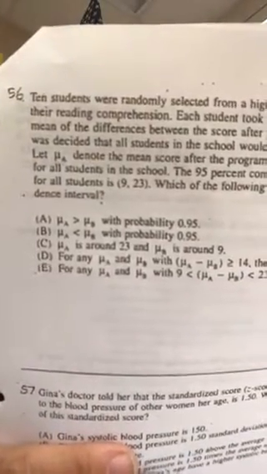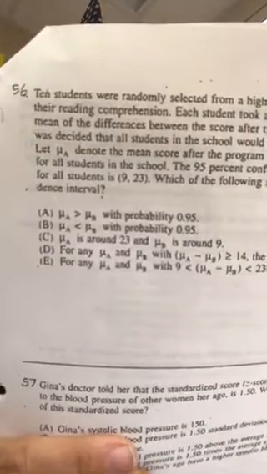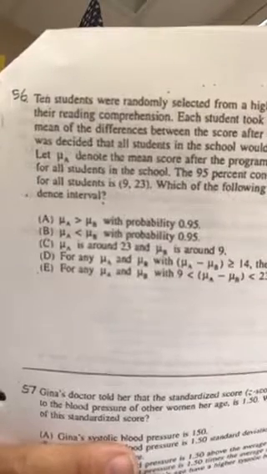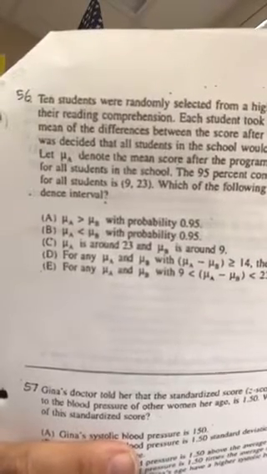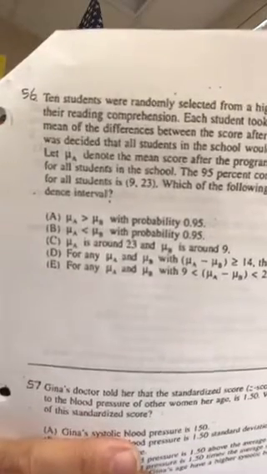It says 10 students were randomly selected from a high school to take part in a program for reading. Each student took a test before and after. So this is a matched pair. The mean difference of the score after the program and before was calculated to be 16. So difference means subtract. So right now on my paper, I'm going to write that out. Mu D is mu after minus mu before.